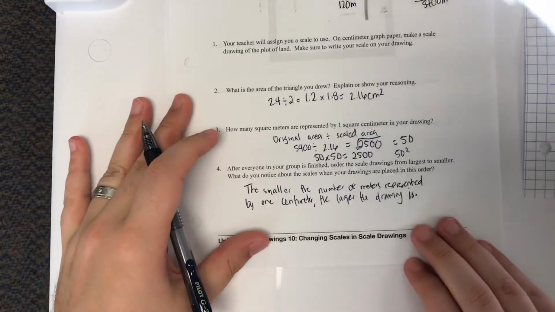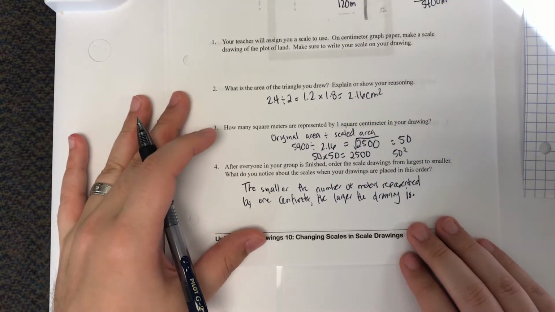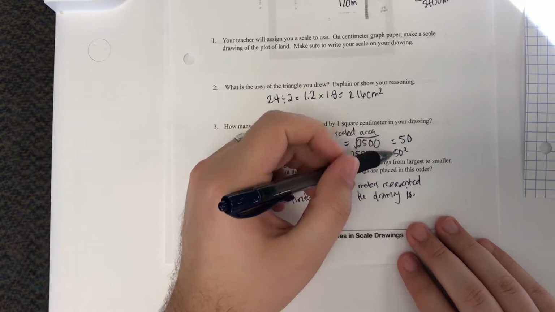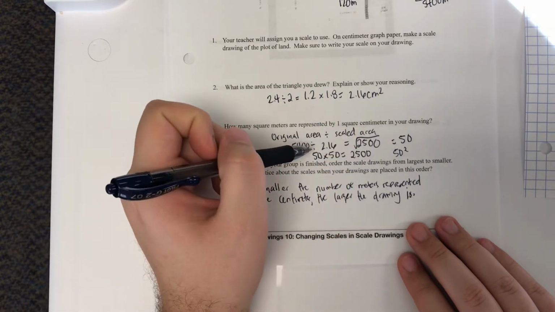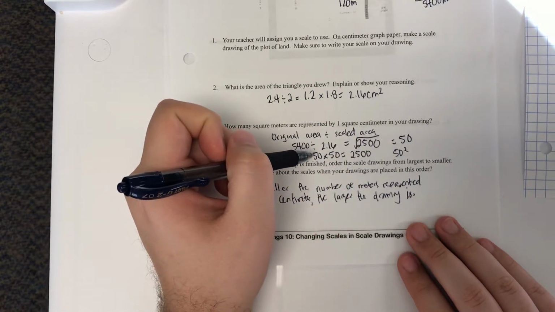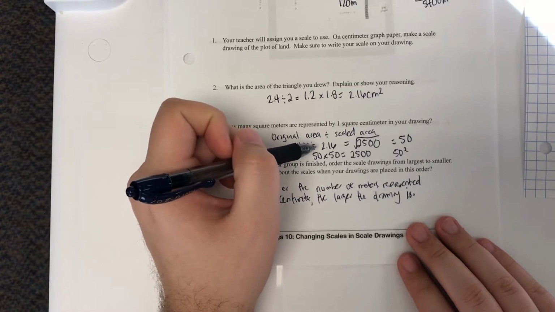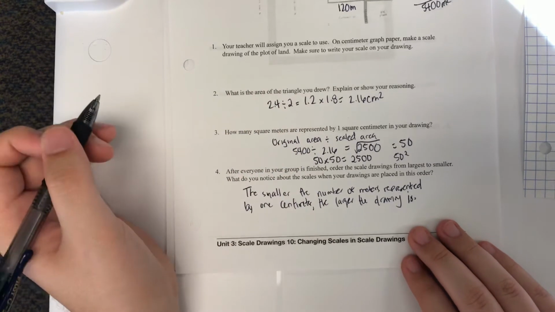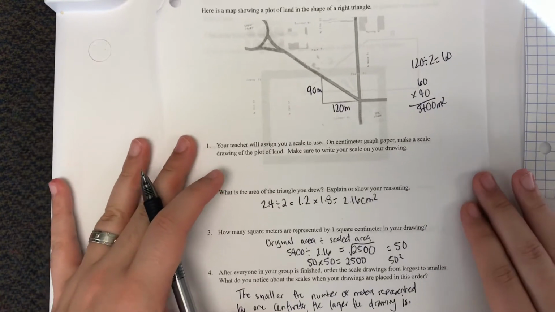So that's what I have there. So this means that 1 square centimeter would equal 50. Okay, so there's all the work for this thing here.